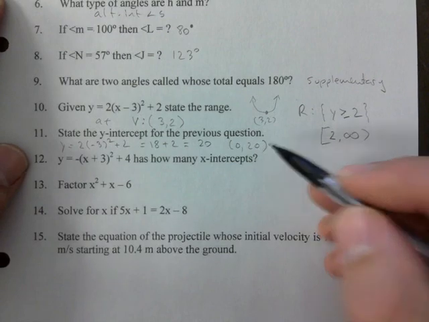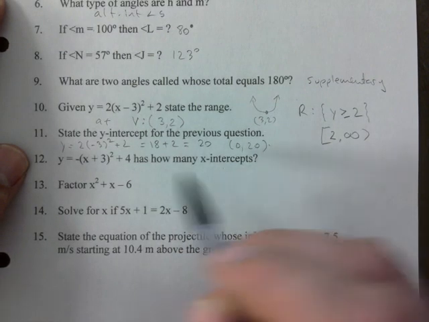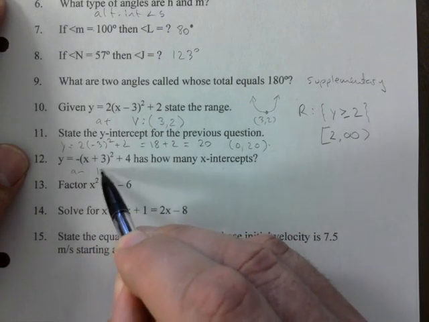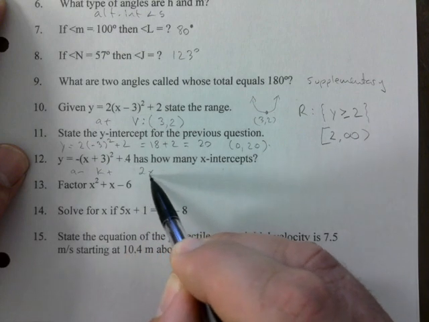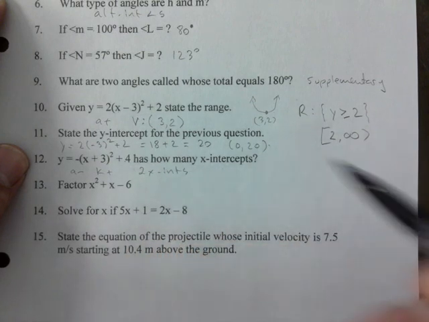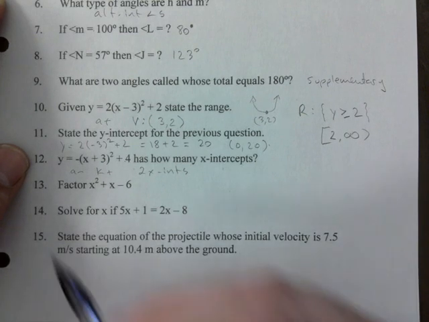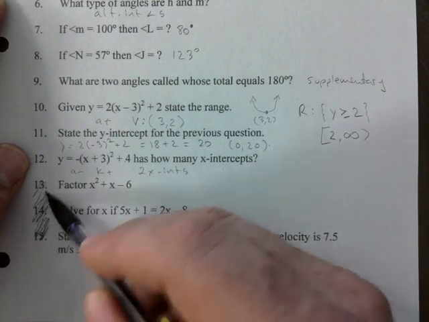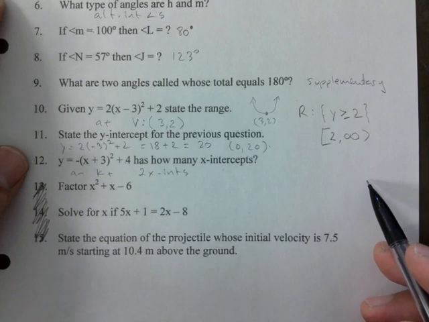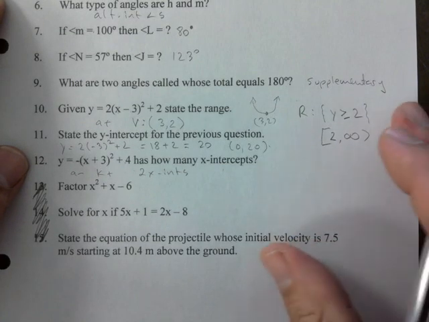One mark. How many x-intercepts? A is negative, K is positive, so 2 x-intercepts. You could have also used your calculator for that, but why? Okay. So this is all gone. 13 of 15 is gone. So 12 marks for this.